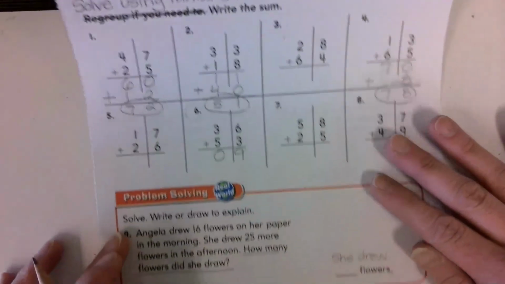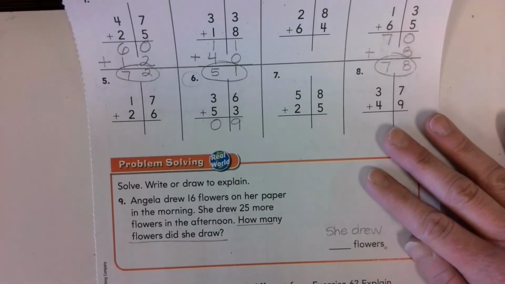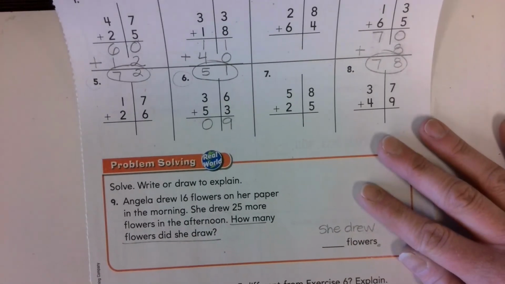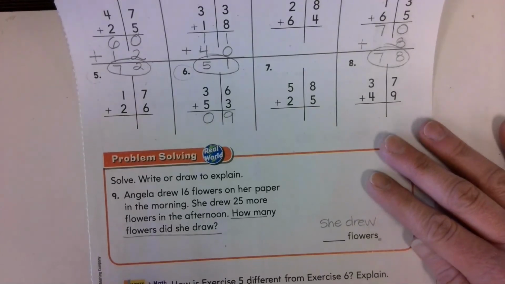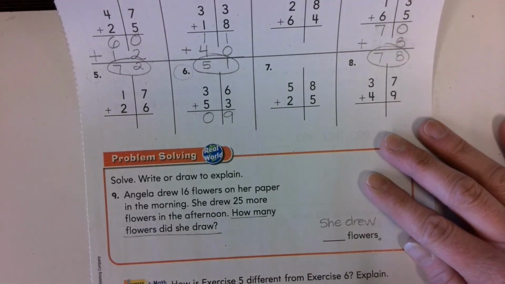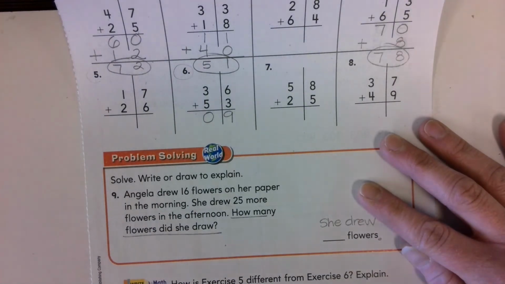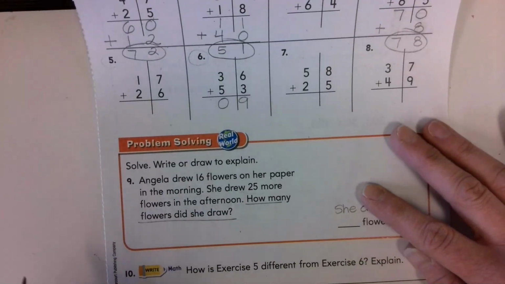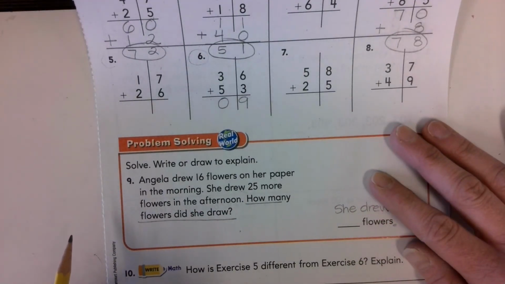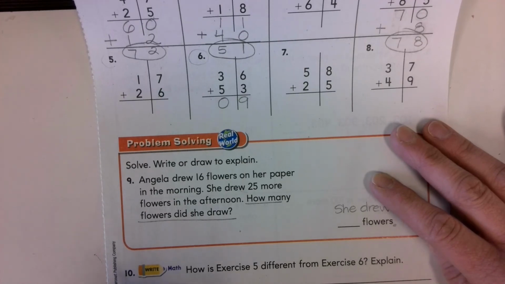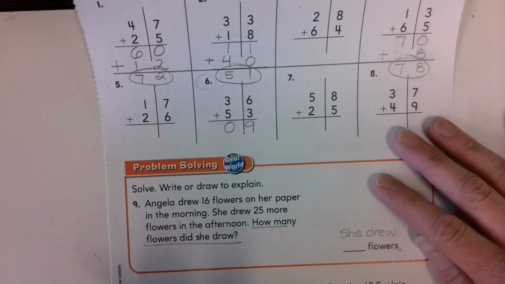So when you're answering the question, you just need something like, if you were solving with regrouping, you would need to regroup number 5. Okay? Or you could also say, number 5, the ones add up to 13, which is 1 ten and 3 ones.